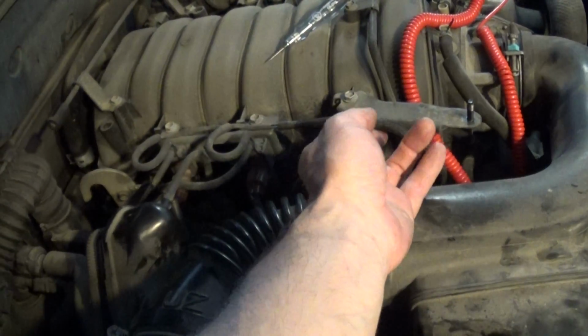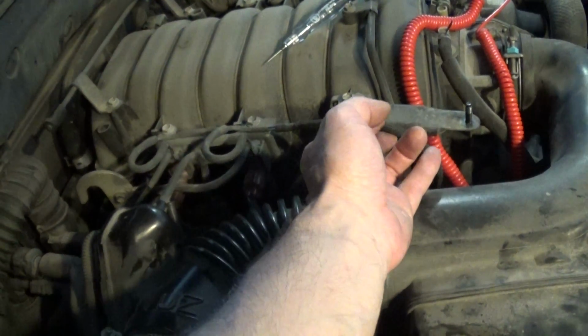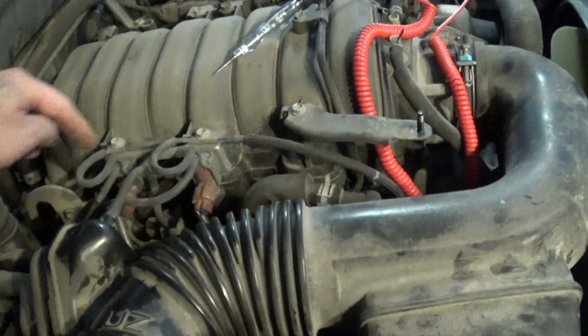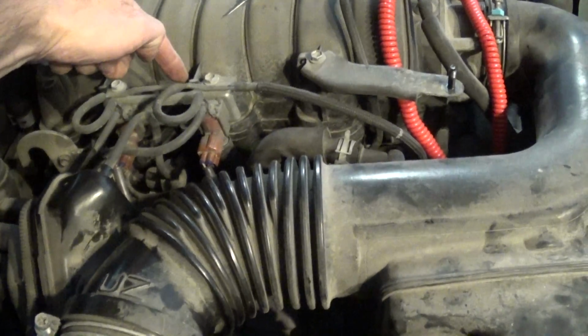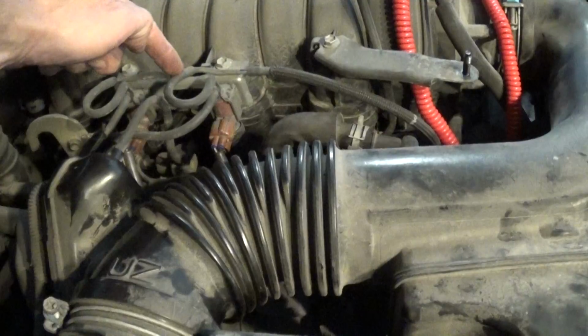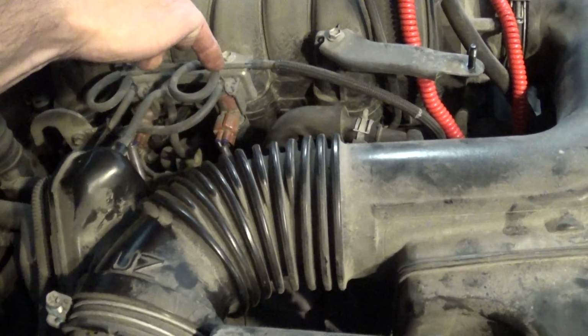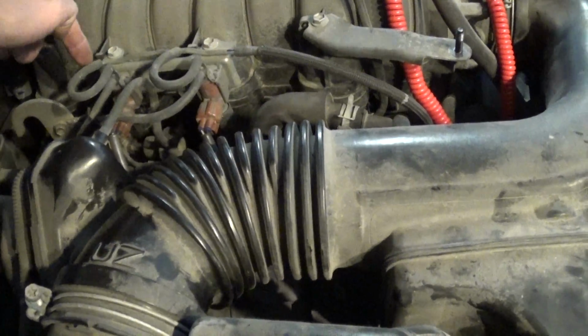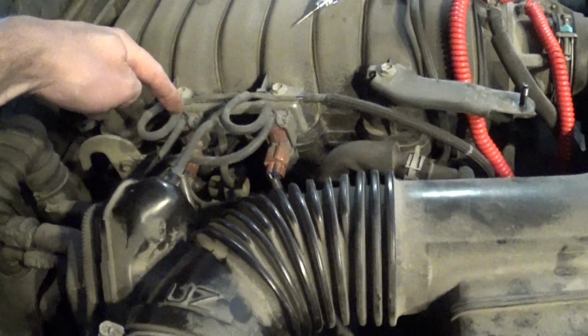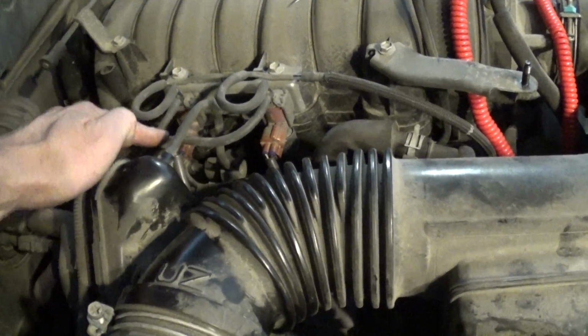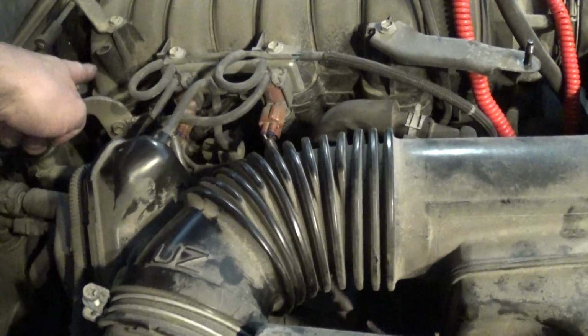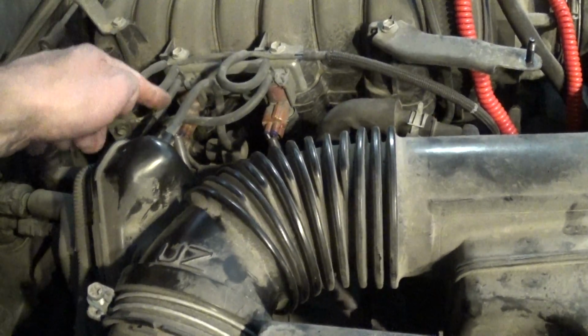Make sure you have vacuum on this valve. Now you can see that vacuum goes through this hose and gives the supply for this solenoid, and this is the supply for this one. And now these two hoses are actually supplied to valves. They live down underneath the intake manifold.